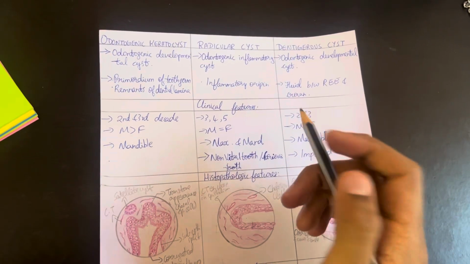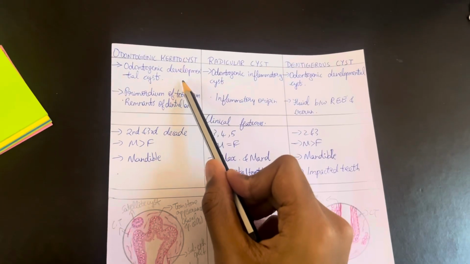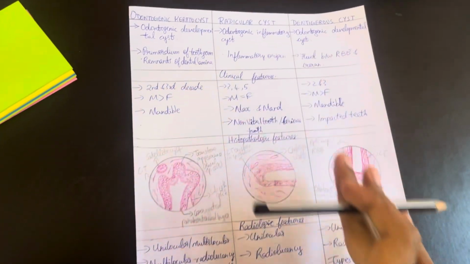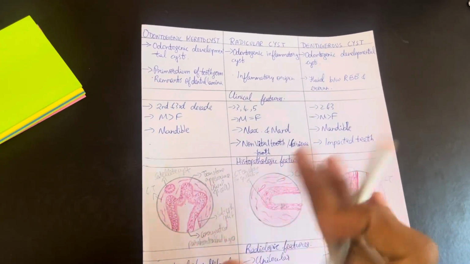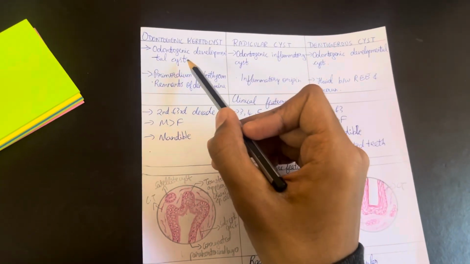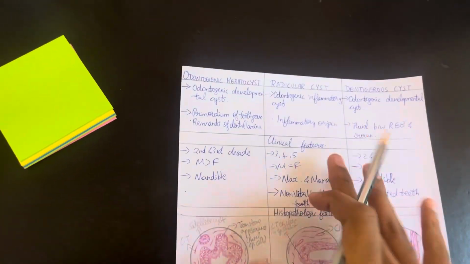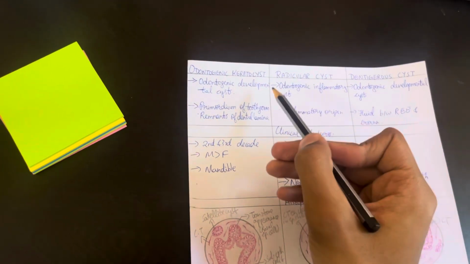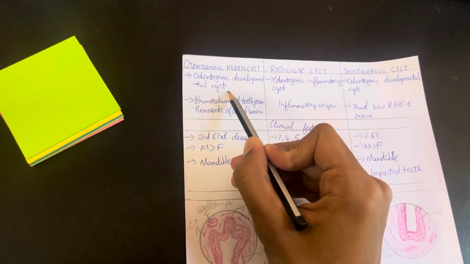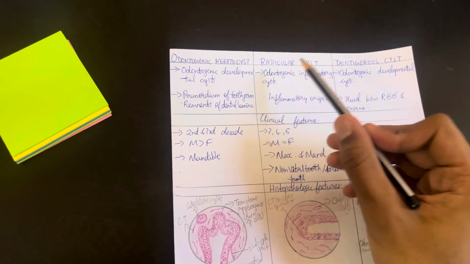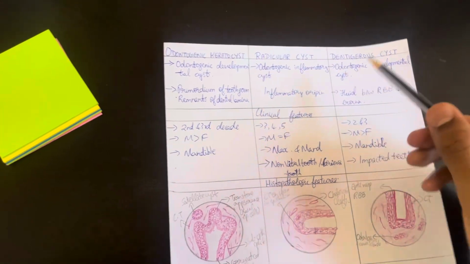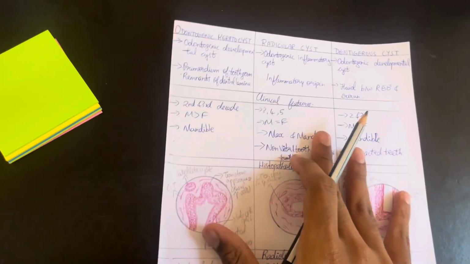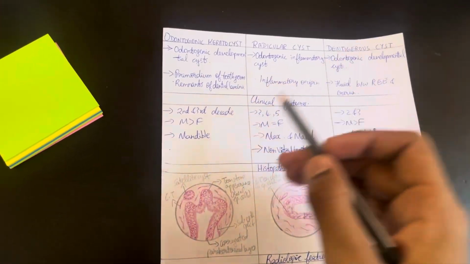Okay, now let's see the odontogenic keratocyst, radicular cyst, and dentigerous cyst as a comparison, so it will be easier to remember. So the OKC, let's write about the division first. It is an odontogenic developmental cyst. Radicular is an odontogenic inflammatory cyst, and dentigerous is an odontogenic developmental cyst. So that's where they originate from, that we've written.